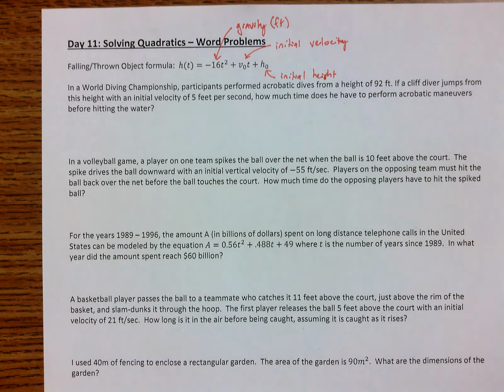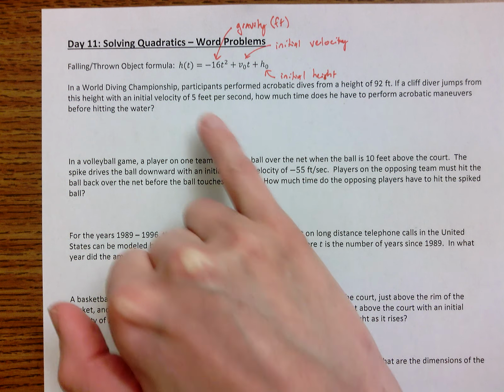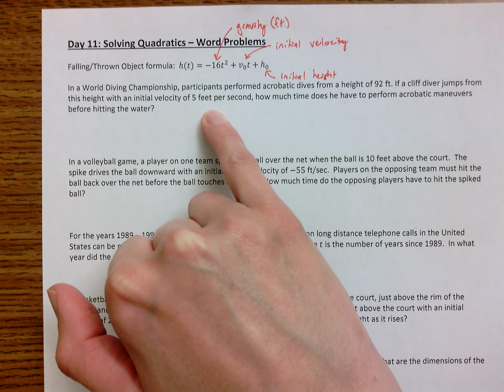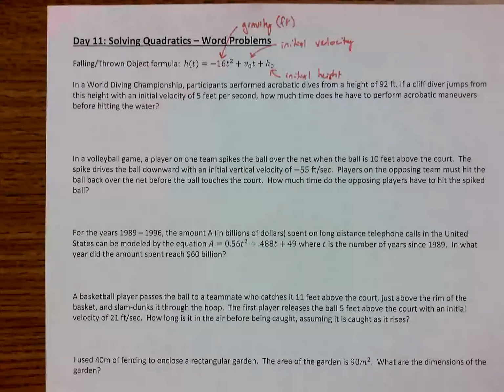So let's look at the first one. World Diving Championship, they dive from a height of 92 feet with an initial velocity of 5 feet per second. How long do you have to perform the maneuvers before hitting the water? Okay, so we got a couple of things that we need to deal with here. First of all, let's just think about what is happening in this problem.